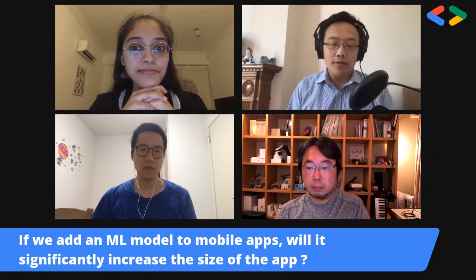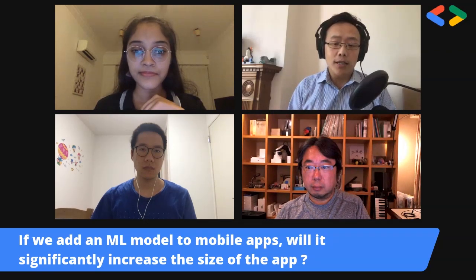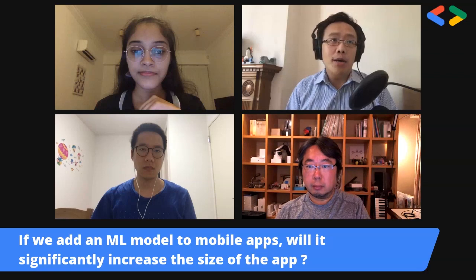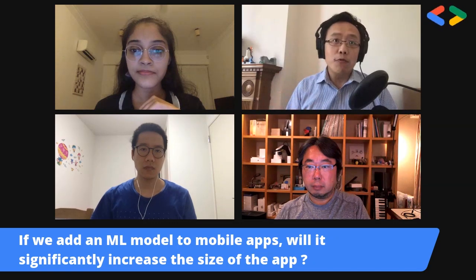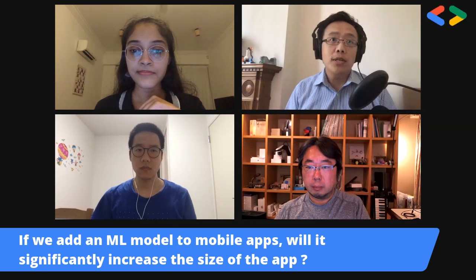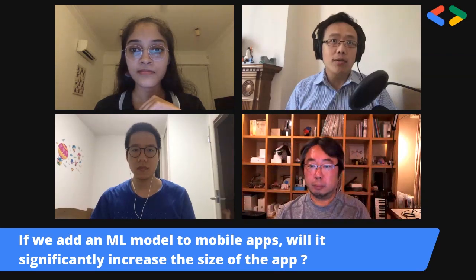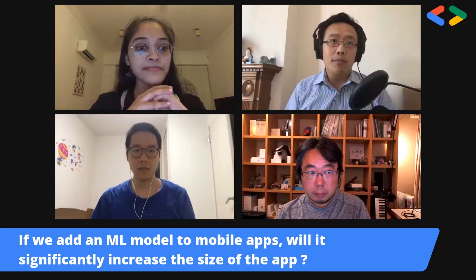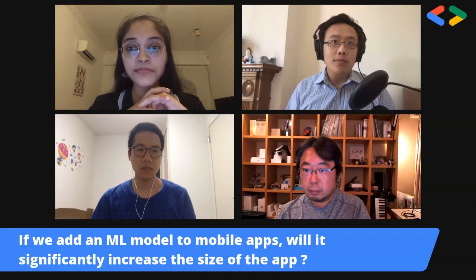Alternatively, instead of reducing the size of your ML model, you can also serve it using a cloud infrastructure. One of the ready-made APIs that we have in ML Kit is called ML Kit Custom Model, where you can upload your model to our server, and we'll serve it for free to your users. But do note that the maximum model size is about 20 megabytes. So if you have a 100 megabyte model, that would not help you. We actually had that question before from developers.